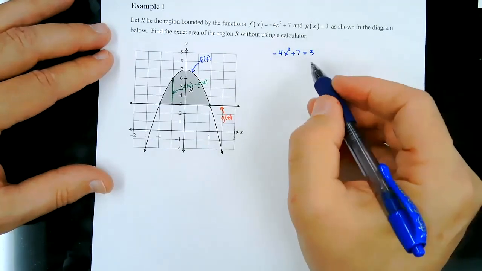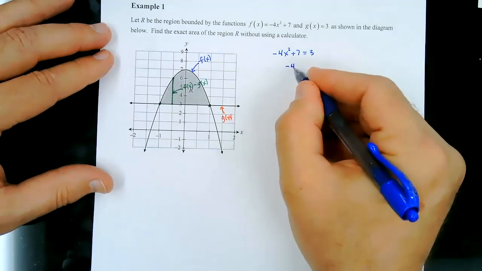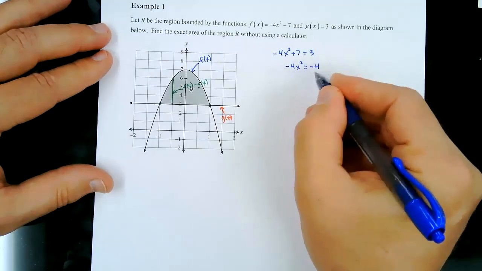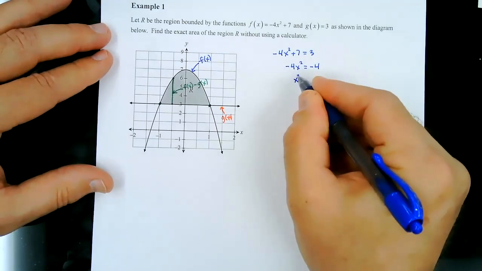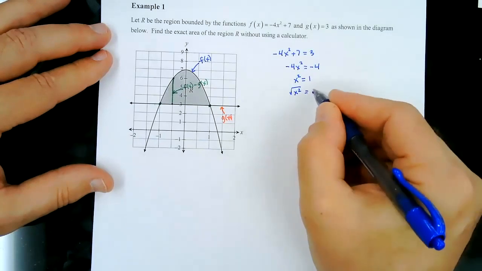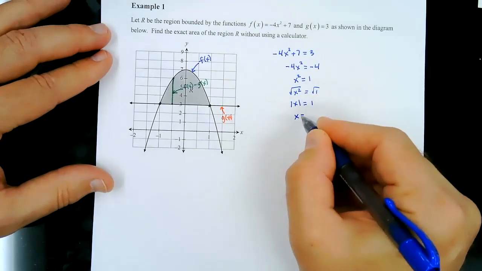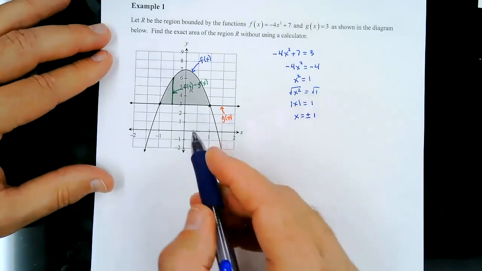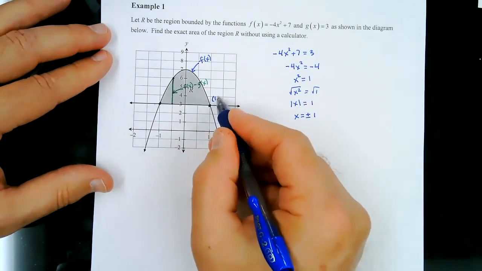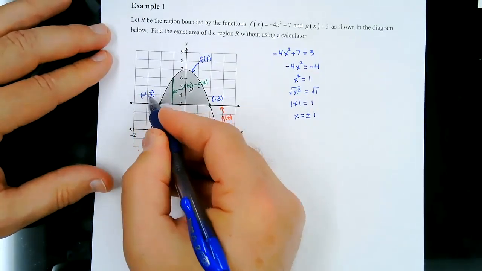And then we need to solve this. To solve this, I'm going to subtract 7 from both sides. So you get negative 4x squared is equal to 3 minus 7, which would be negative 4. Then I'm going to divide both sides by negative 4, and we get x squared is equal to 1. Then square root both sides, and the absolute value of x is equal to 1, which means x is equal to plus or minus 1. Since the y is always 3, we know this point is 1 comma 3, and this point right here is negative 1 comma 3.